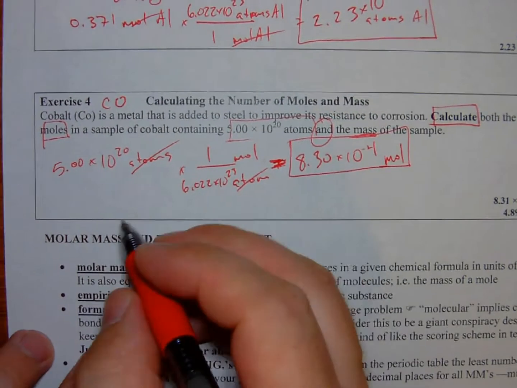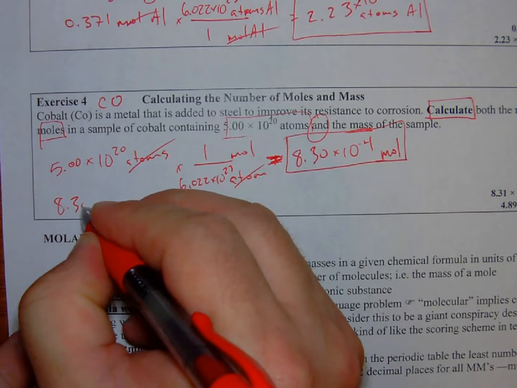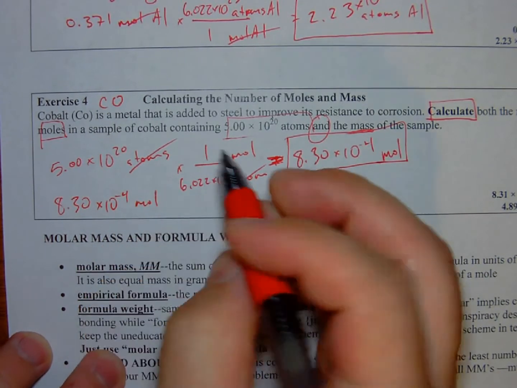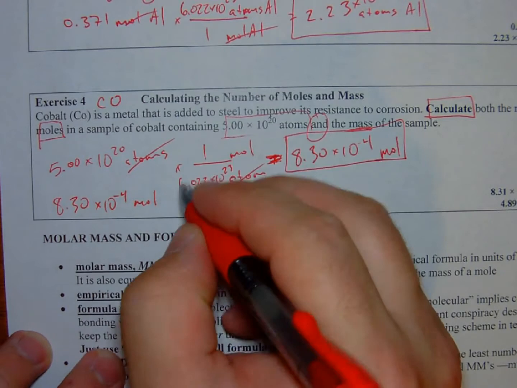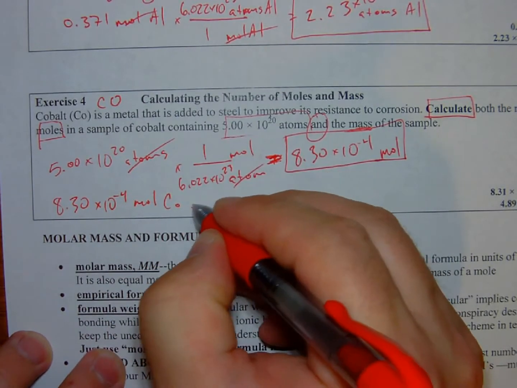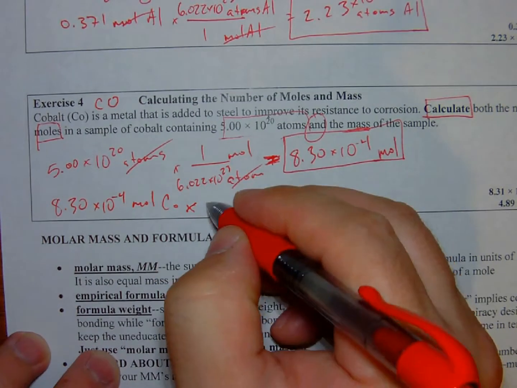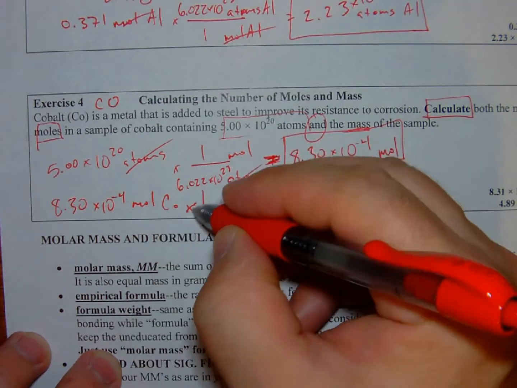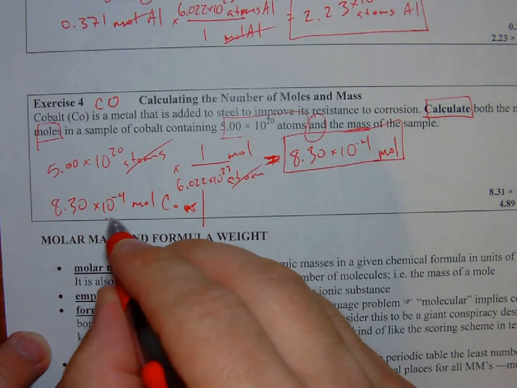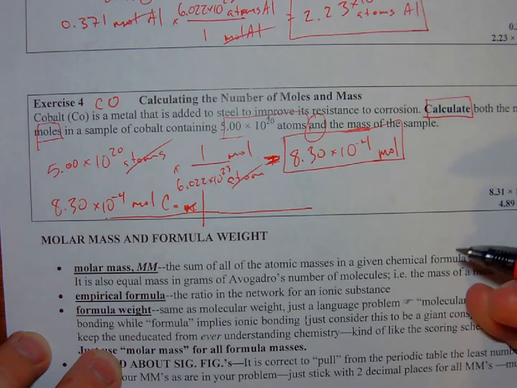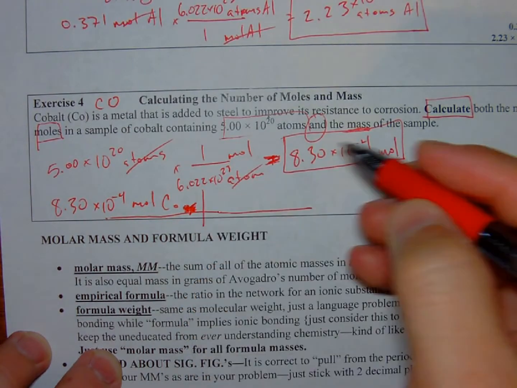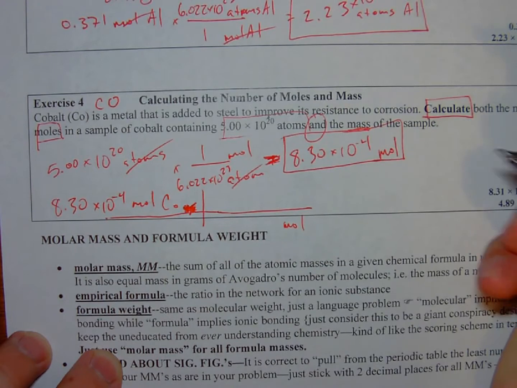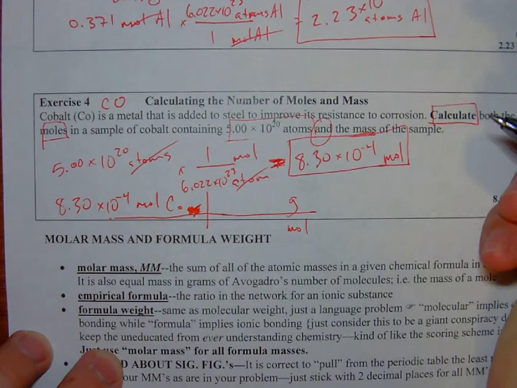So use that number, pull it down here, 8.30 times 10 to the negative 4th moles. What atom are we talking about? Cobalt. And let's go. We're going to use the molar mass. Actually, I'm using two different conventions at once here. Try not to get confused. I need moles on the bottom so that I can have grams on top.